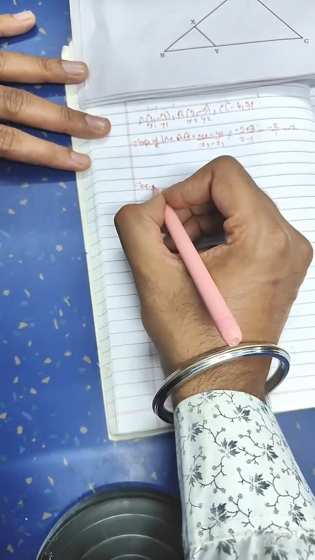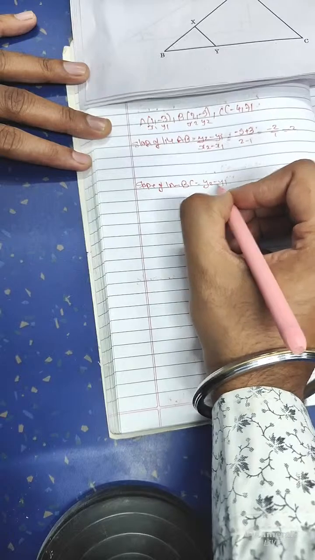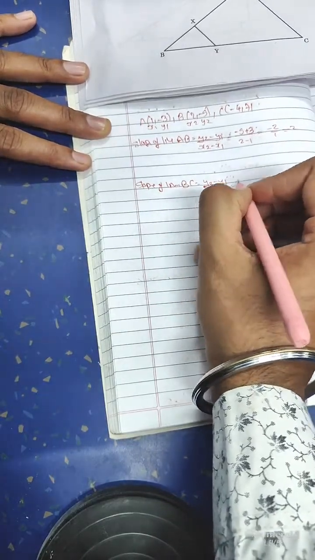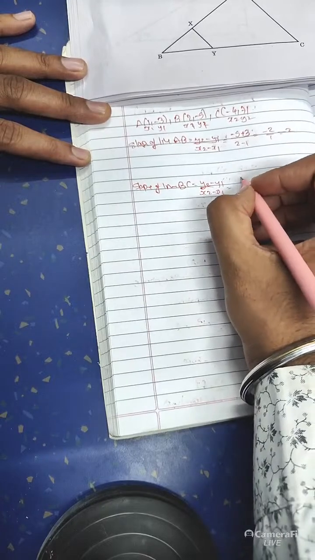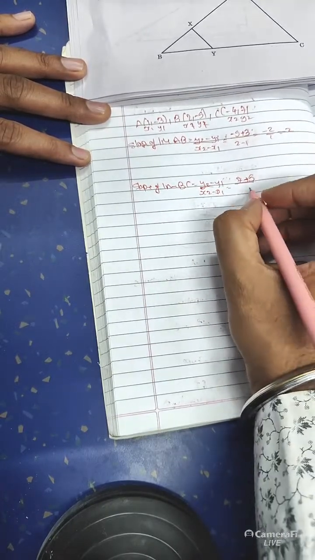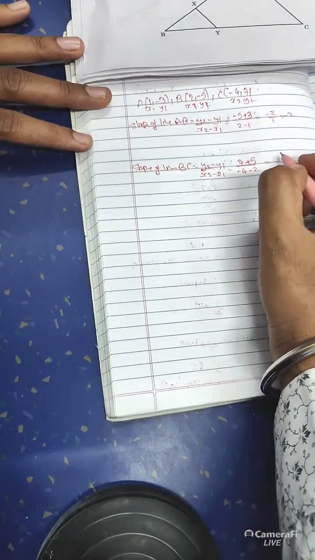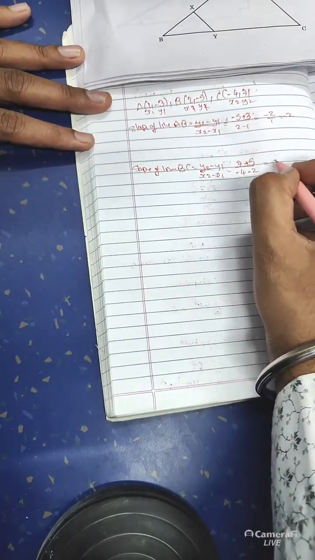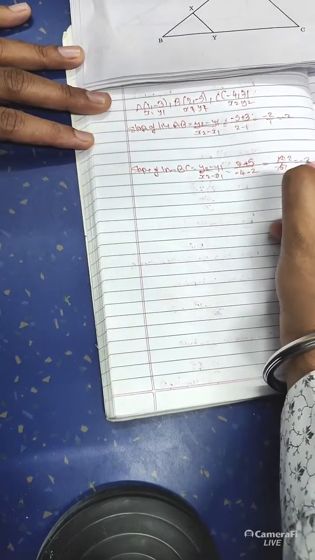Then we move to the next one, slope of line BC, y2 minus y1 upon x2 minus x1. So y2 will be 7 minus -5, upon x2 minus x1. So this goes like 12 by -6, which is -2.